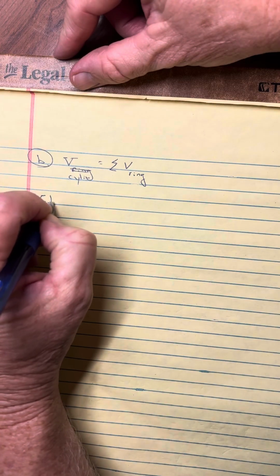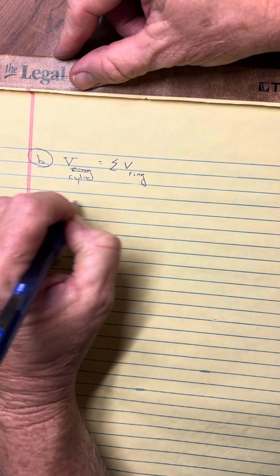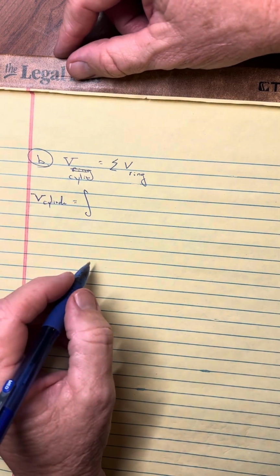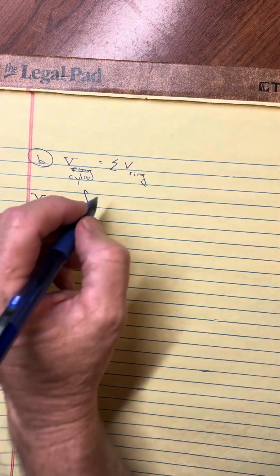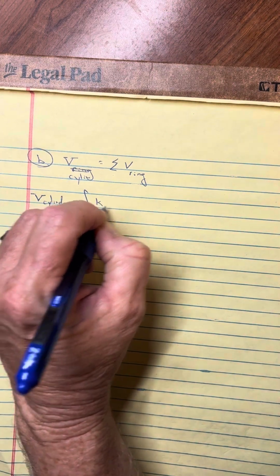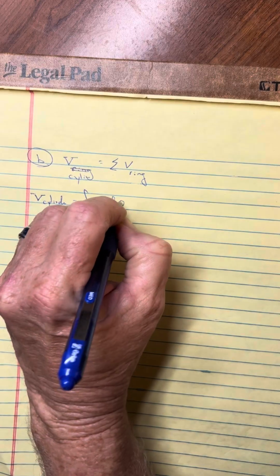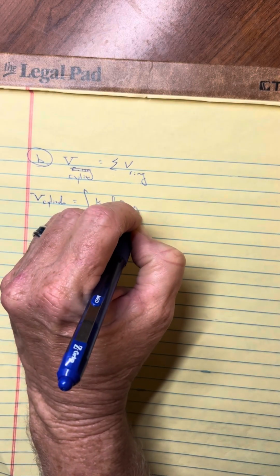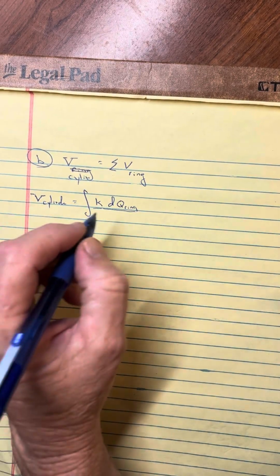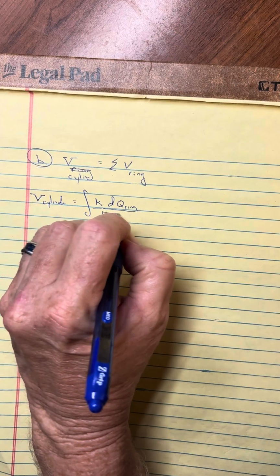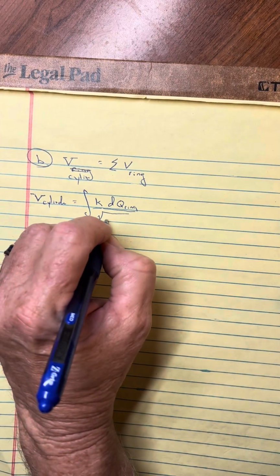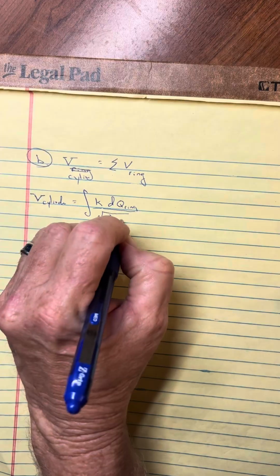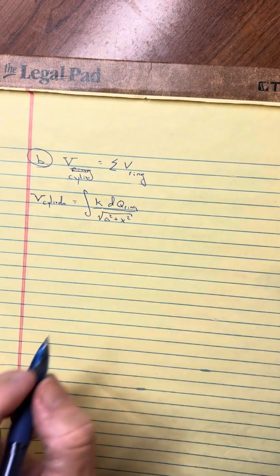Chances are you don't, and that was the whole point, that you would say, I'm going to integrate, and I'm going to go back to my equation for a ring, which was Coulomb's constant times the charge, and I'm going to put the charge on the ring, divided by the square root of a squared, being the radius of the ring, plus x squared.